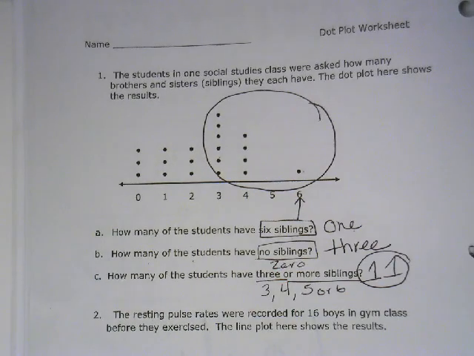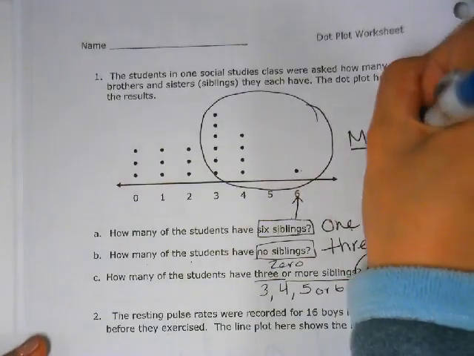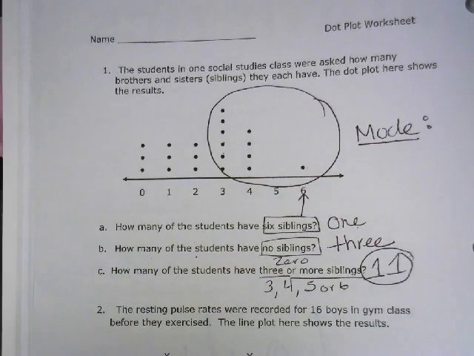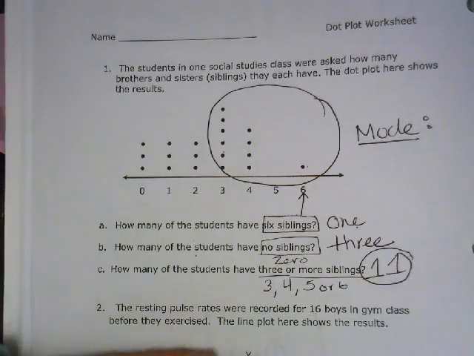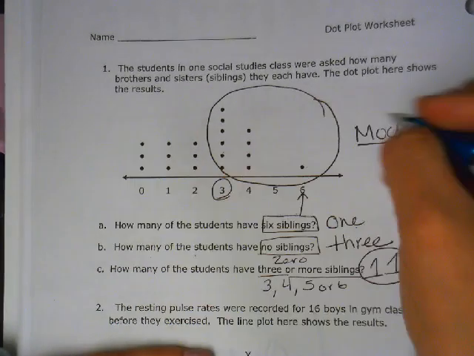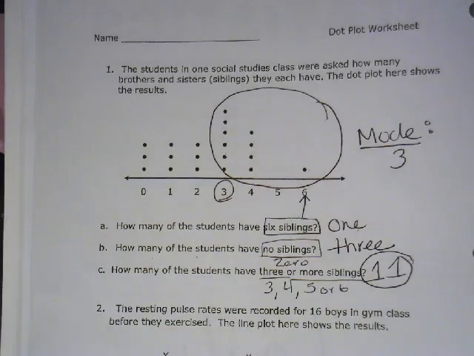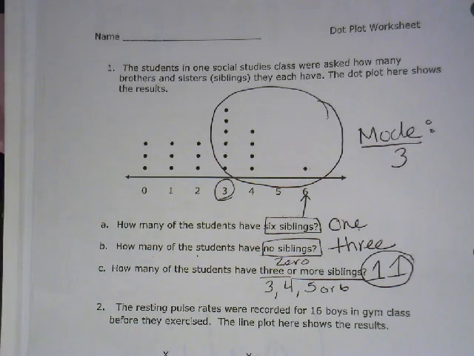Okay, here's one question that's not on here, but I want to ask. What is the mode? Do you remember what the mode is? The mode is the one that repeats the most. So how many siblings repeated the most? As in, which one had the most dots? The correct answer is 3. This one had the most dots, so that means that our mode would be 3. All right. Pause if we need to pause here before we continue on number 2. Make sure all this is written down.